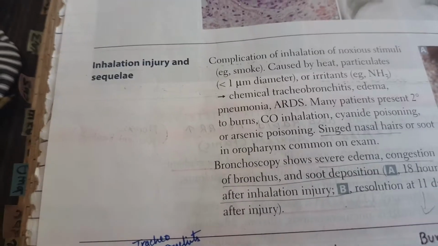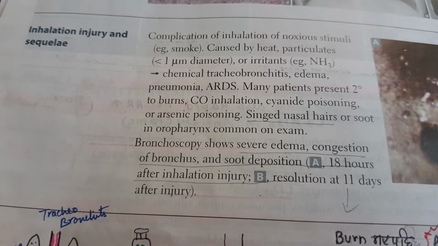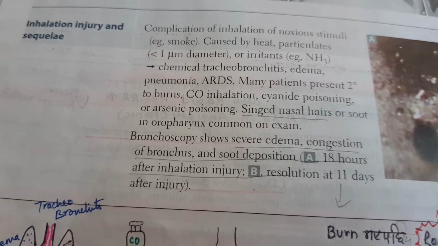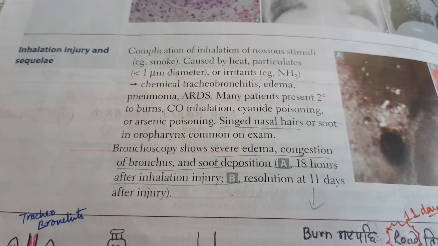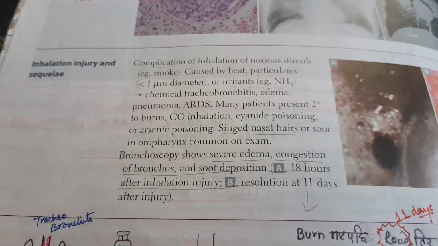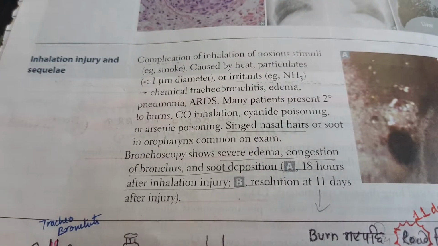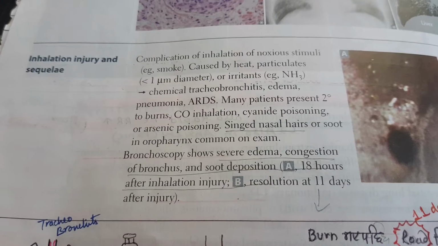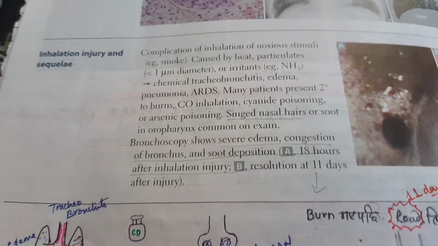Now talking about inhalational injury and sequelae. So complication of inhalation of noxious stimuli, for example smoke caused by heat particulates less than 1 micrometer in diameter, or irritants, for example ammonia, leads to chemical tracheobronchitis, edema, pneumonia, ARDS. Many patients present secondary to burn. Carbon monoxide inhalation, cyanide poisoning or arsenic poisoning. So it could be anything. That's how I have pictured here.